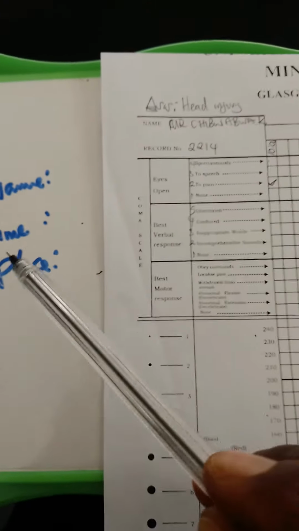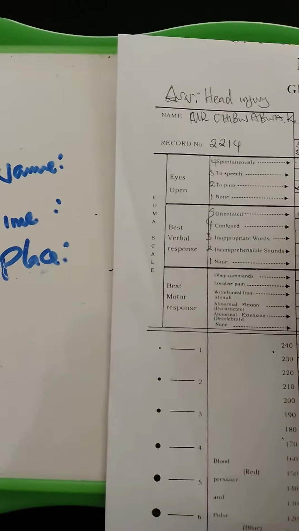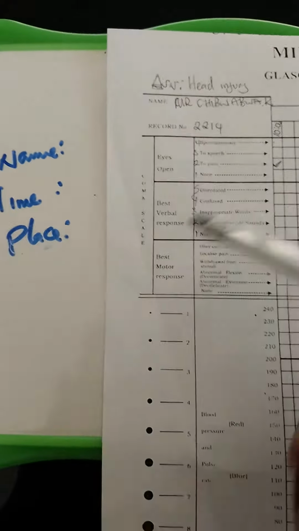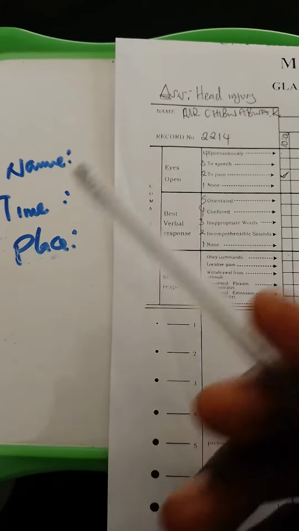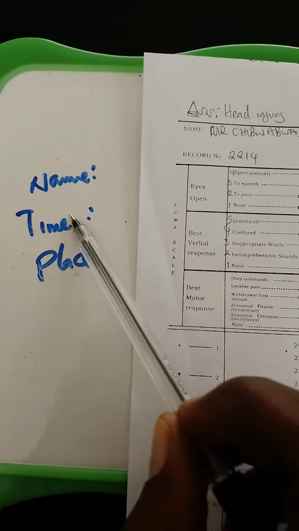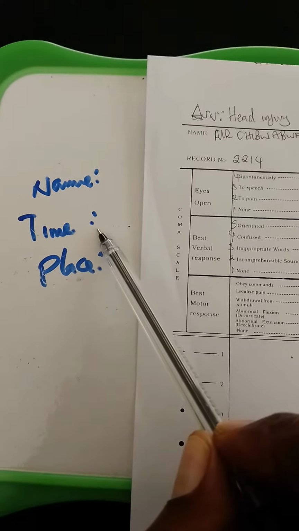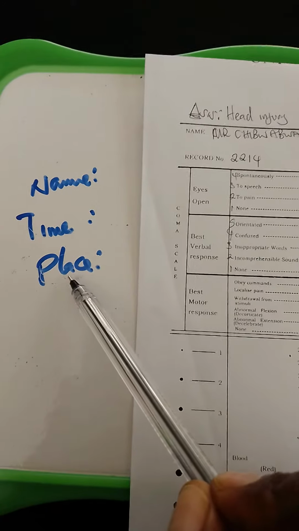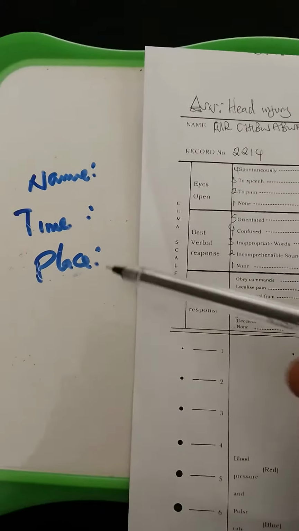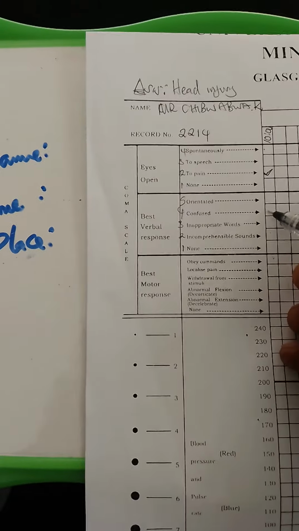If Mr. Chihuahua is able to answer all three correctly, you will give him a score of 5, which is oriented. You can tick. But if you ask the three, name, time, and place, and Mr. Chihuahua is confusing his name and the time, he doesn't know whether it is morning, afternoon, or evening, and again you ask for the place and he doesn't know whether he's in hospital or where he is, meaning he is confused because he is disoriented. So you can score him a 4, which is confused.